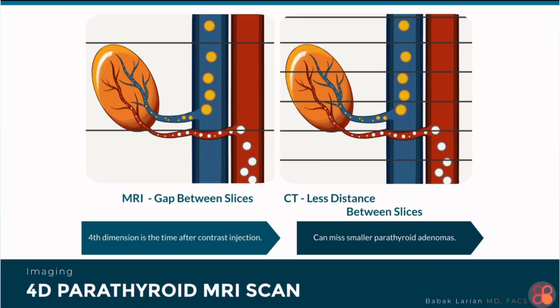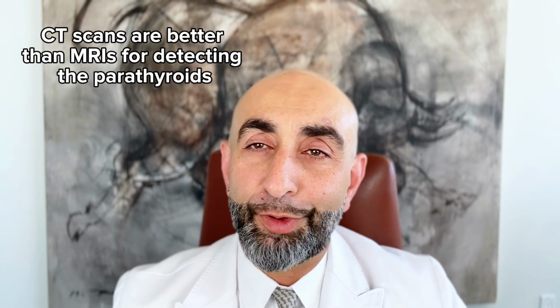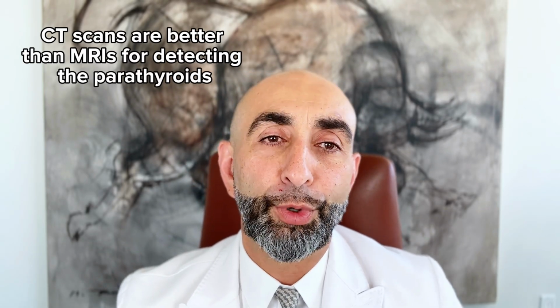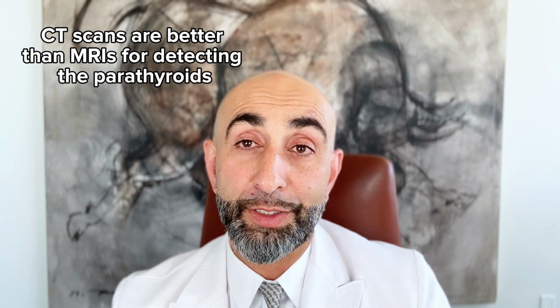There is such a thing as a 4D parathyroid MRI. We don't use it as often. We really use it only in people who are really allergic to the contrast material for a CT scan. They have iodine or shellfish allergies and get anaphylactic and swell up and can't breathe, right? If the allergy is milder, we can give them steroids and do the 4D CT scan.